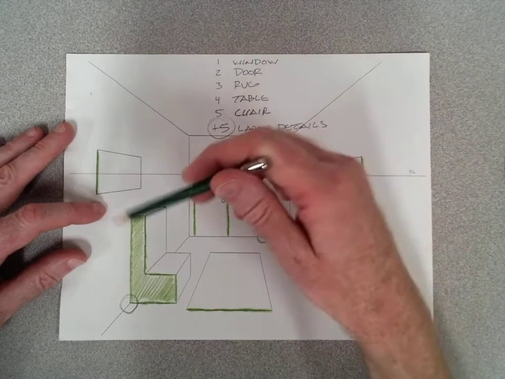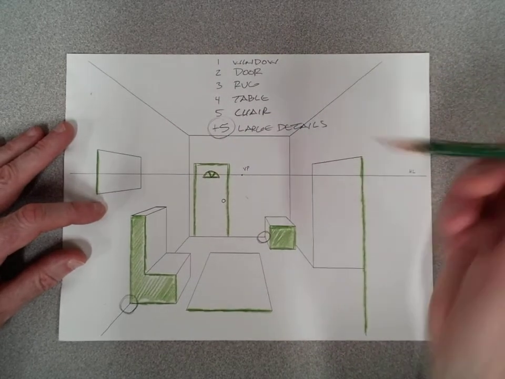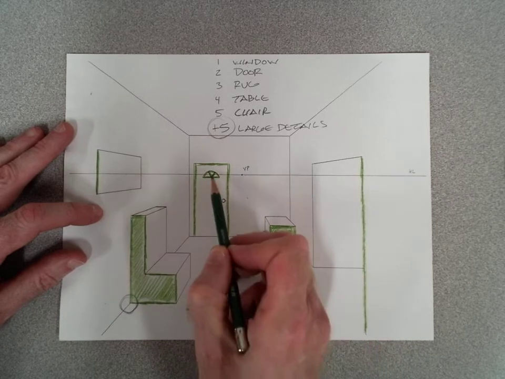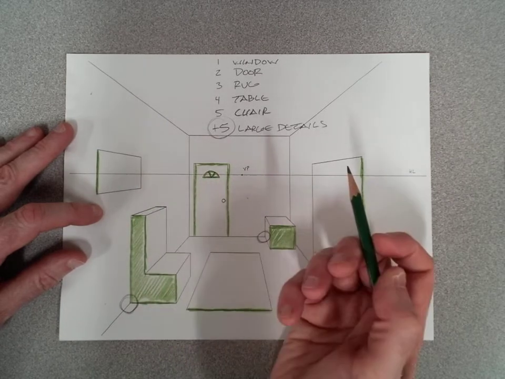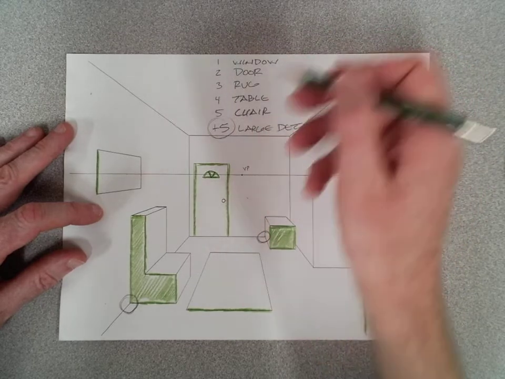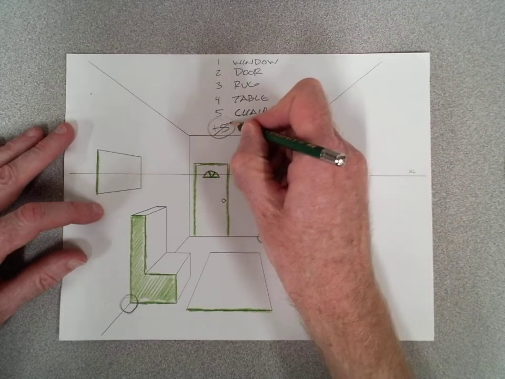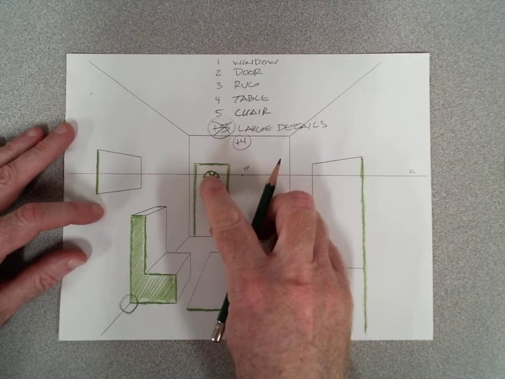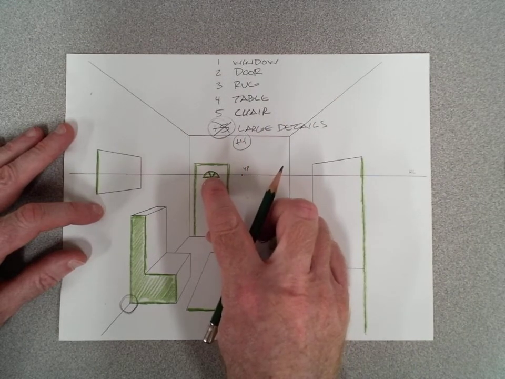Now I also already have some here that I already count. For example, I have one window, I have 2 windows. So I can count one of these windows as an extra large detail because I only need 1 window. So I can go ahead and cross this out. So I no longer need plus 5, now I need plus 4. I'll count that window right there as an extra large detail.